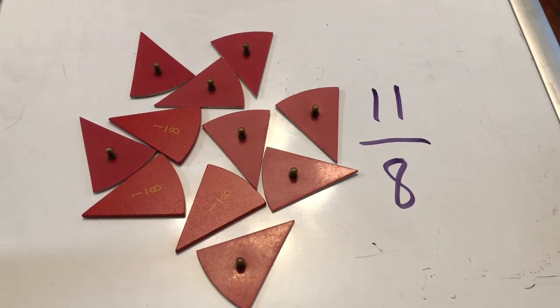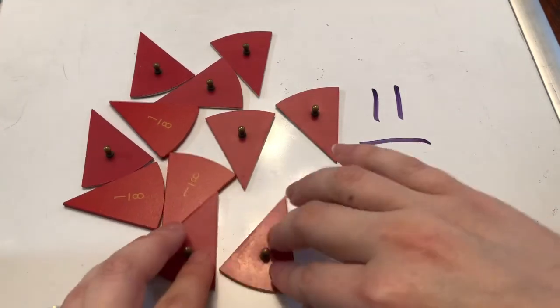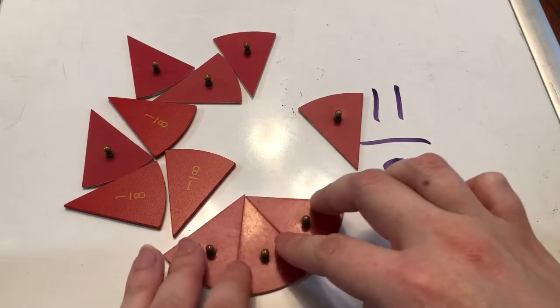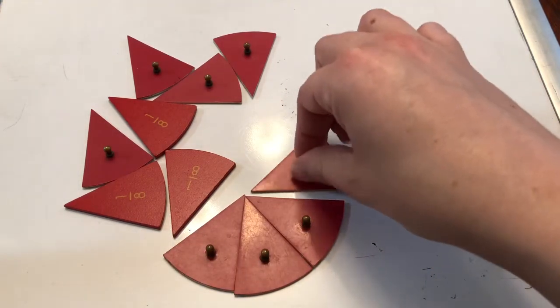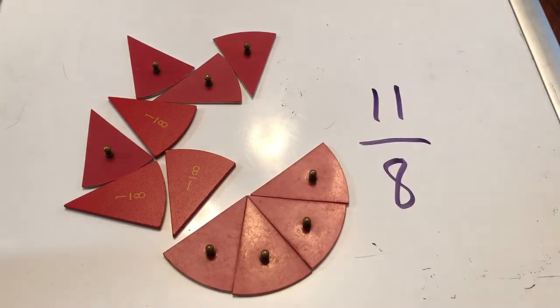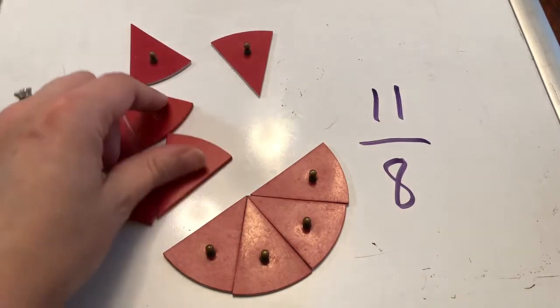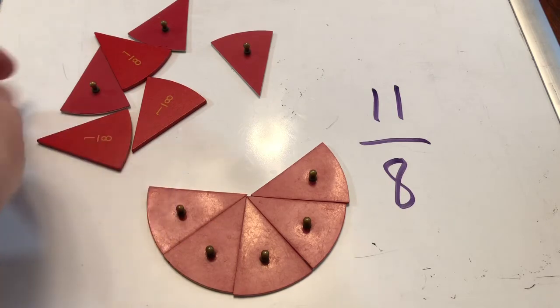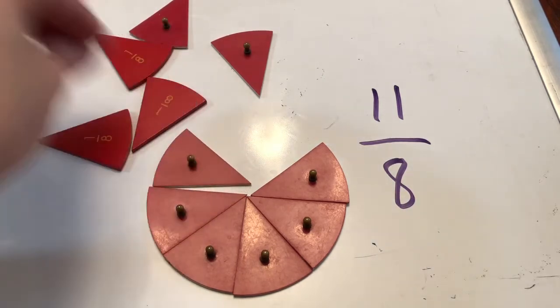This is an improper fraction, but we can put our pieces together. So when you're doing your follow-up work, it would probably be a good idea to have an extra set of fraction pieces printed out and cut apart. And I'll include those with your follow-up work.